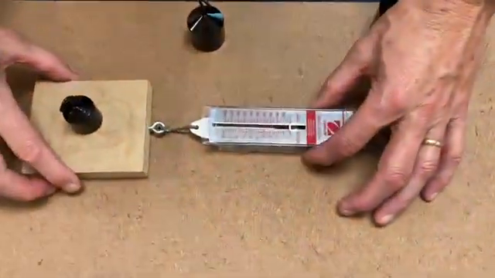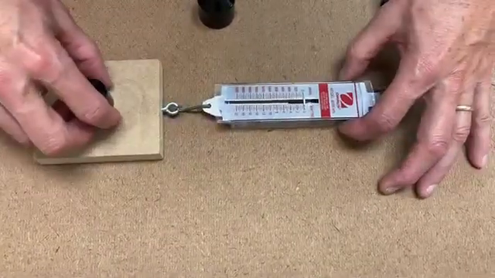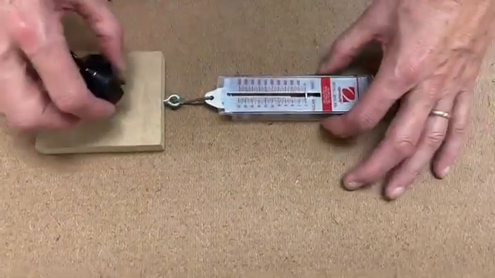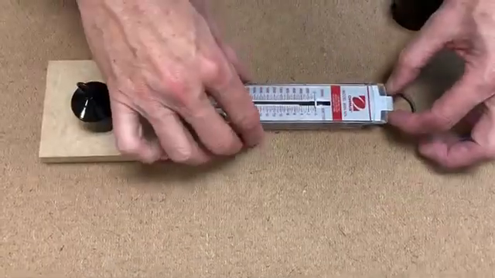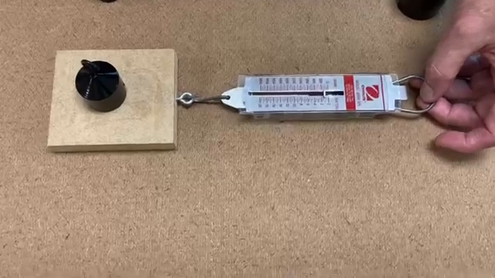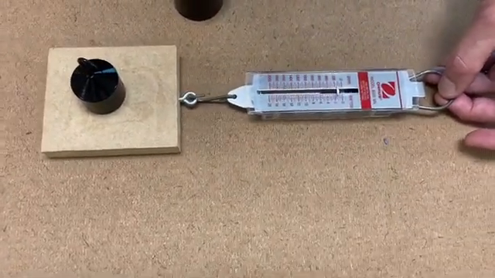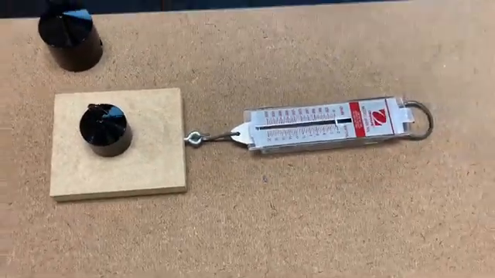Now I'm going to do another one. Go back, set it up again, and recalibrate it each time, because we have to do that since these are not terribly complicated spring scales. These are not super great, but they work. So I'm going to pull this one at a constant velocity. This is 200. Okay, this is about 1.3 newtons.